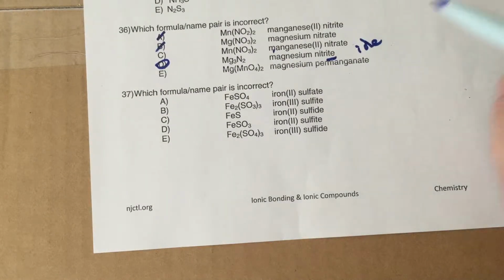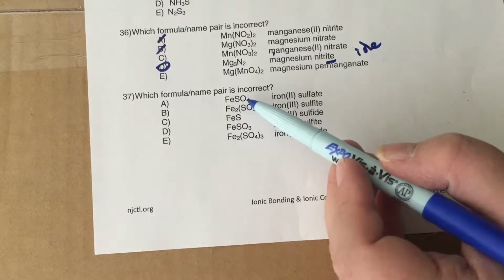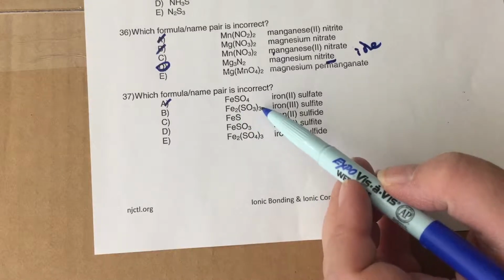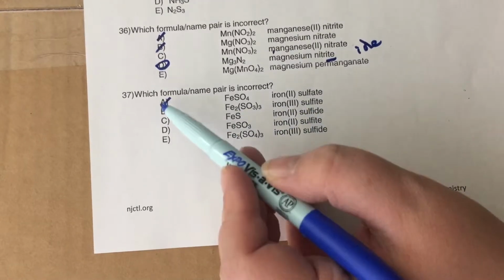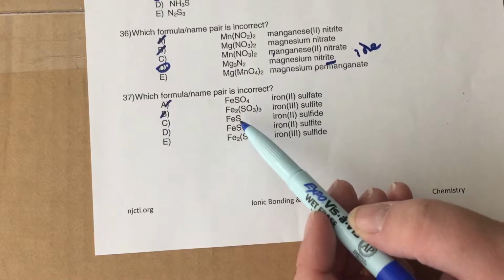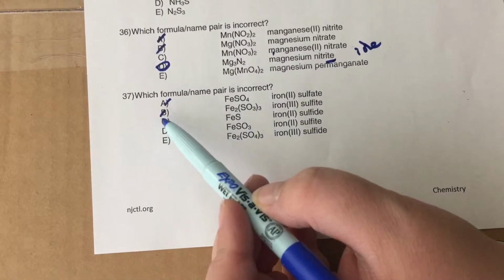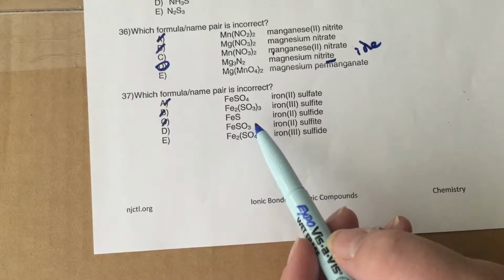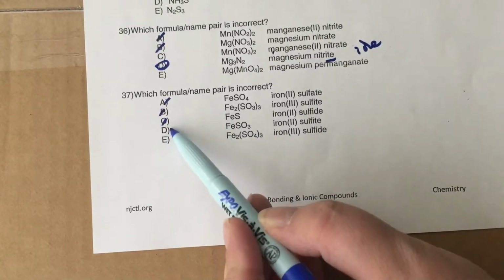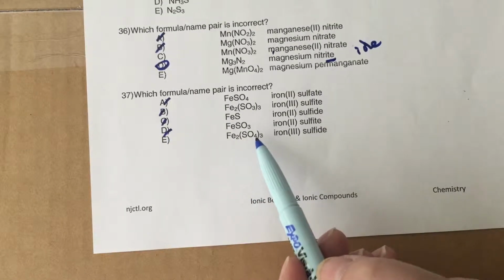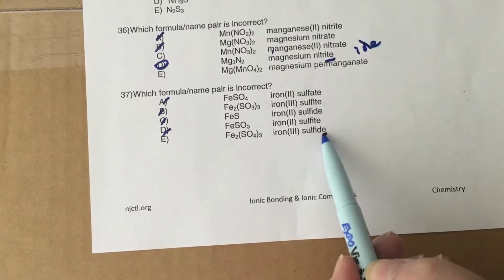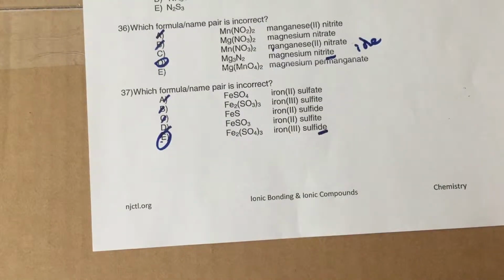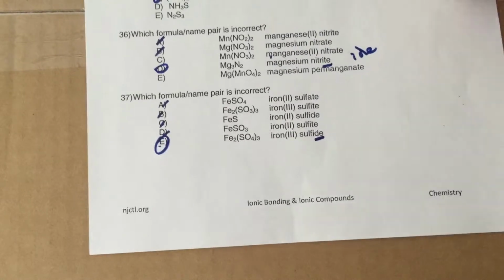Which one is incorrect? So we should have iron 2 sulfate. That is what it is. We should be dealing with iron 3 sulfite, which is what it is. C, that should be iron 2 sulfide. Nope, that's right. This should be iron 2 sulfite. That's not it. And this should be iron 3 sulfate. That's not the right ending. The correct one is letter E. Okay.